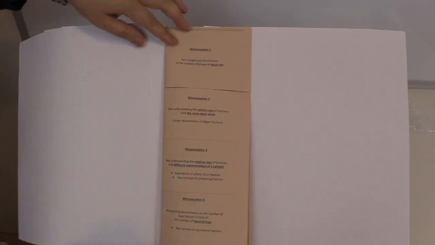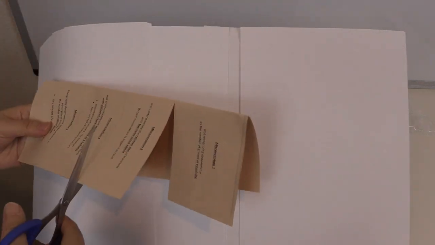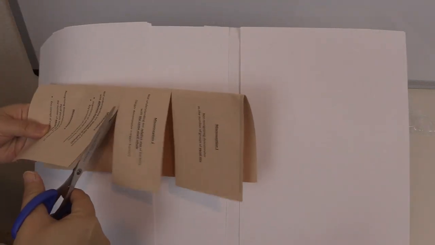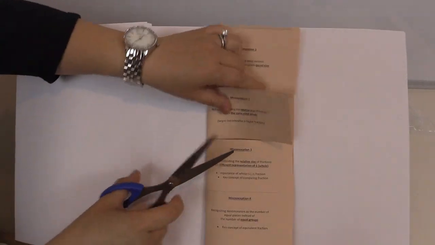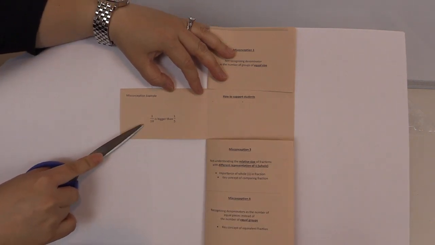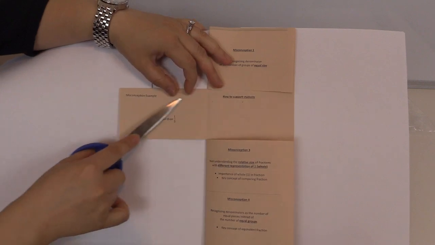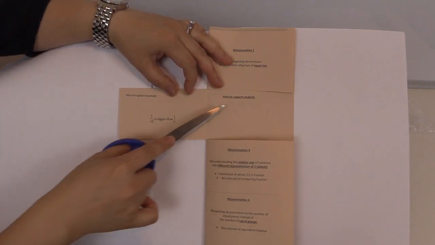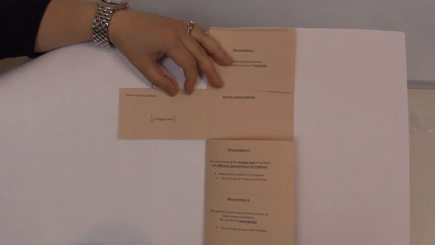Are we good? Then we can cut misconception 2, just the first cover page. And in misconception 2, if I open this, it is an example of misconception 2. This is the misconception example, and you can write down how to support students when we go over the slides.